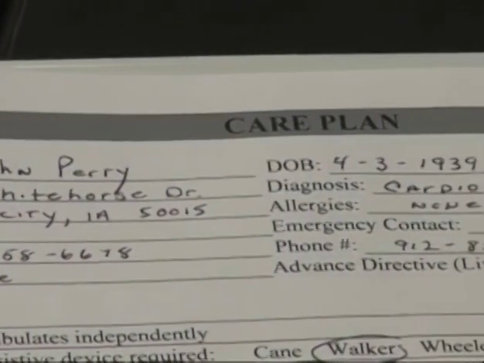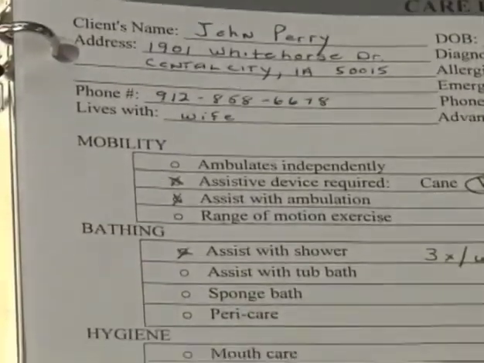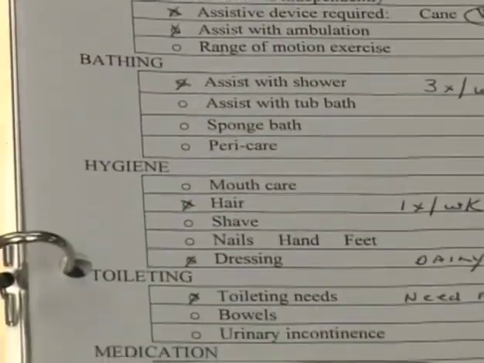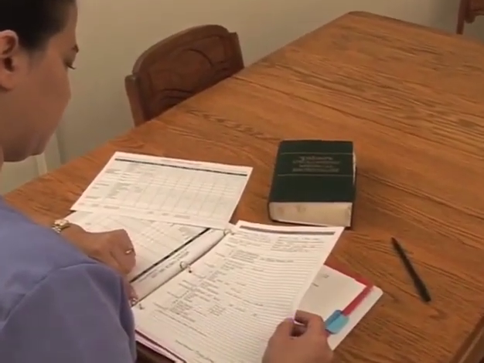The care plan describes the client's health condition and physical limitations. It describes the methods and procedures that must be used by the members of the care team. Everyone involved in the client's care follows the care plan.